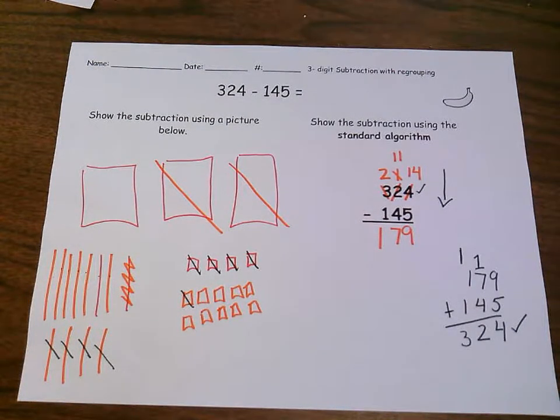And now I know that my subtraction was done correctly because I was able to check it myself.